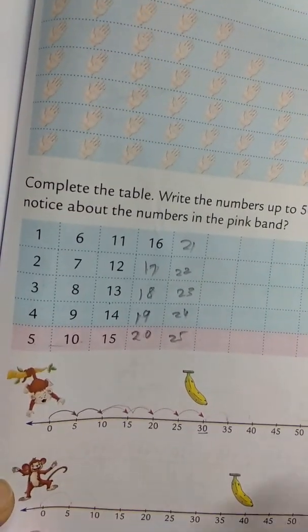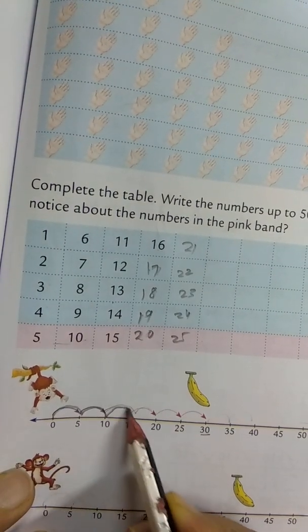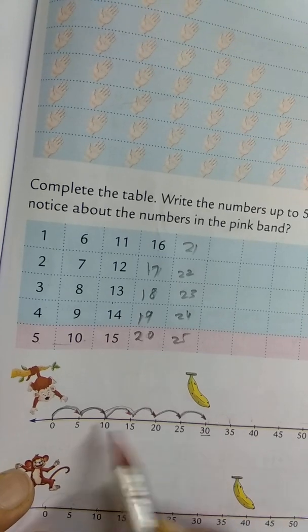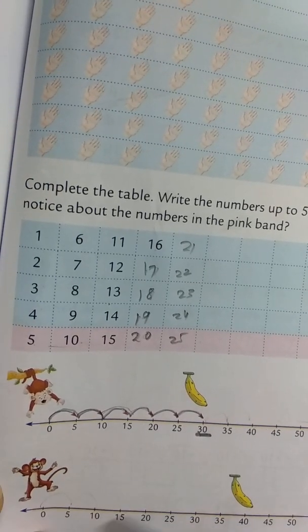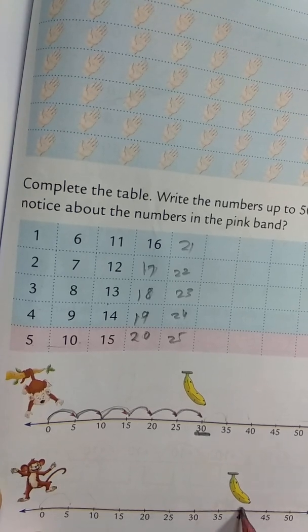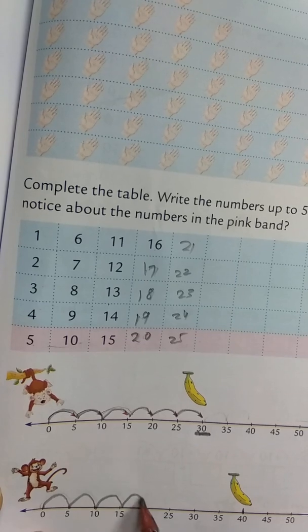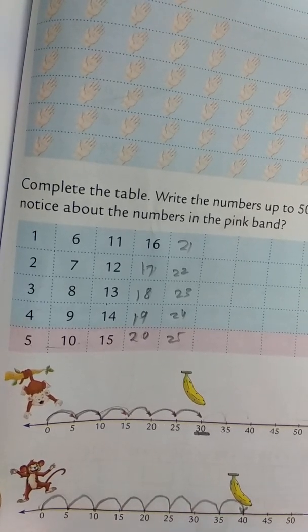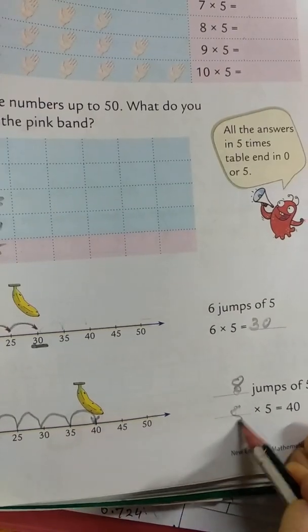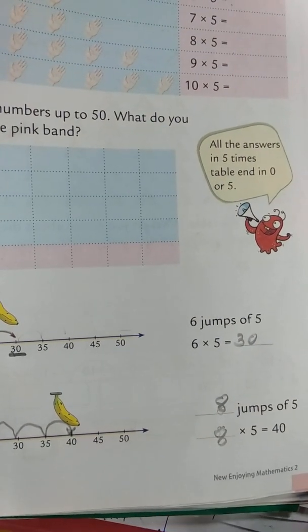Now again they are saying the jumps. First they will jump for the 5. 1, 2, 3, 4, 5, 6. 6 jumps of 5. 6 5s are 30. You will reach at 30. Here they are saying that how many jumps up to this banana. Monkey will jump one time, second time, third, 4, 5, 6, 7, 8. So 8 jumps of 5 will give you 8 5s are 40. Multiplication on the line. So 103 page is over.